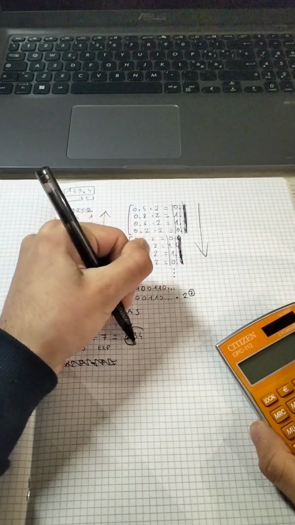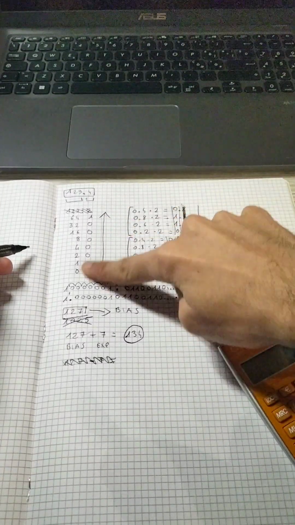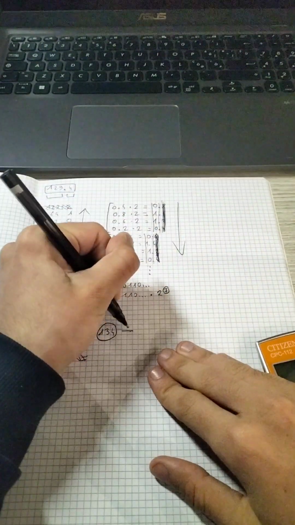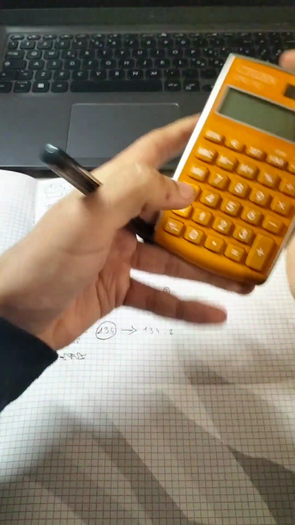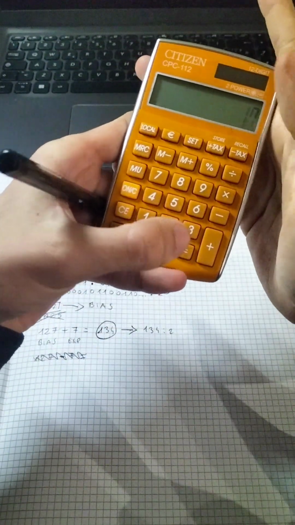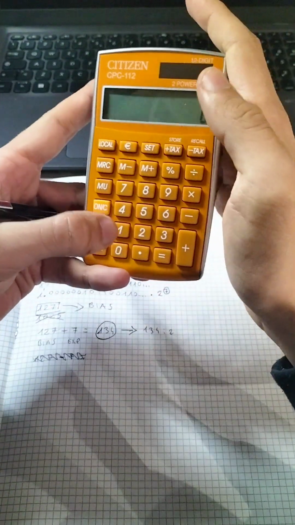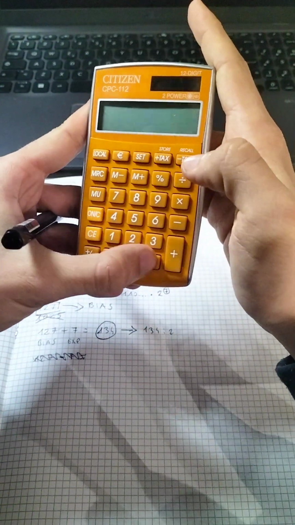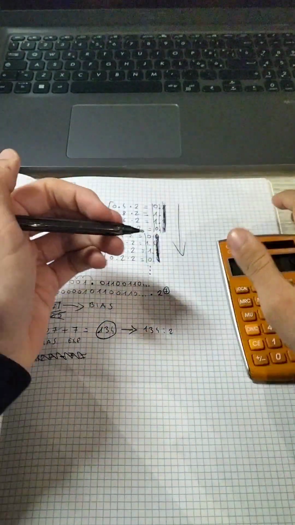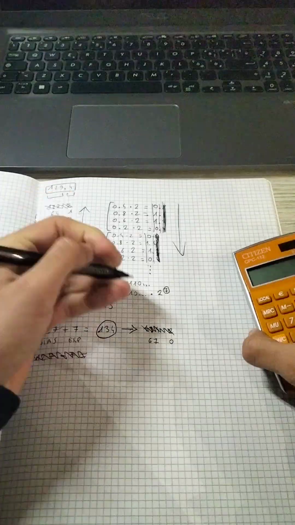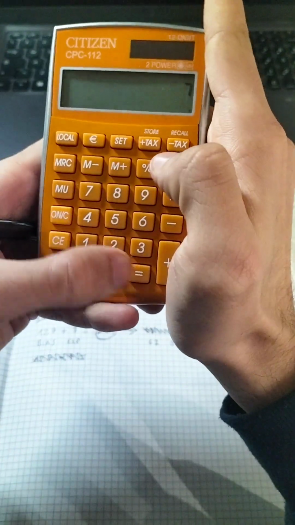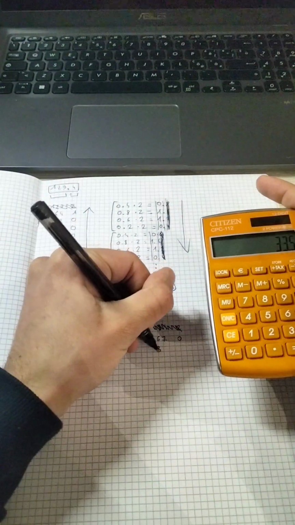Write it right here. And now let's do this same thing all over again. So draw a little arrow. 134 divided by 2, that is 67. Whole number, so it's not a decimal result, so 0 right next to it. 67 divided by 2, 33.5.